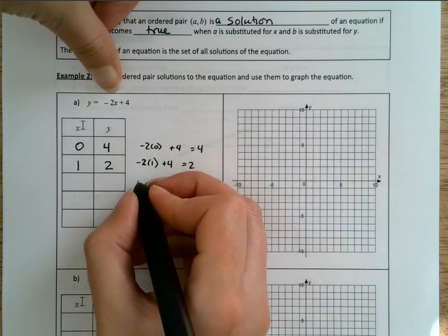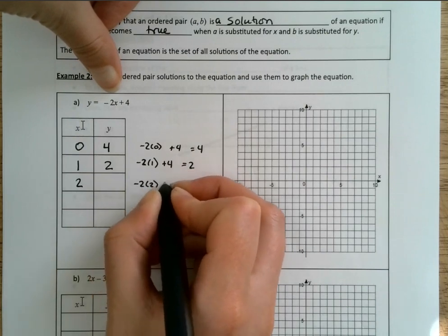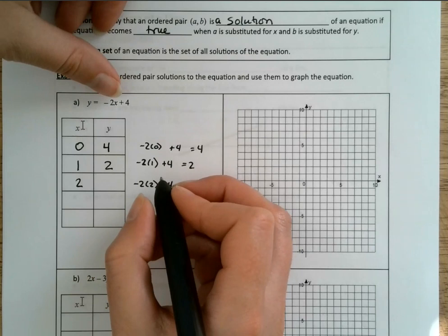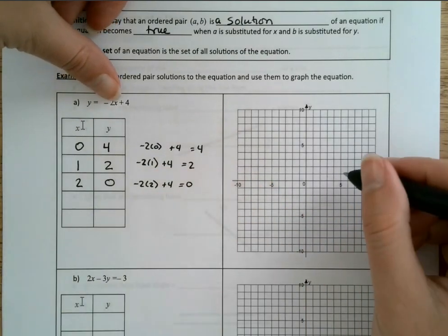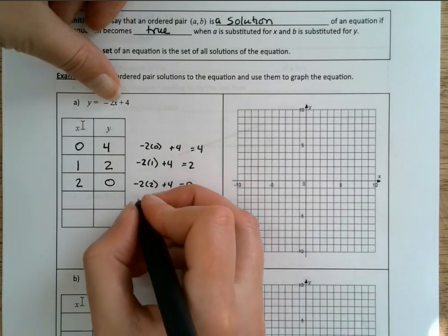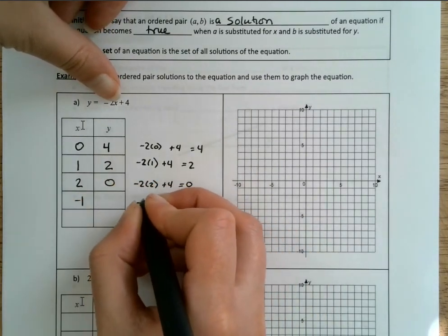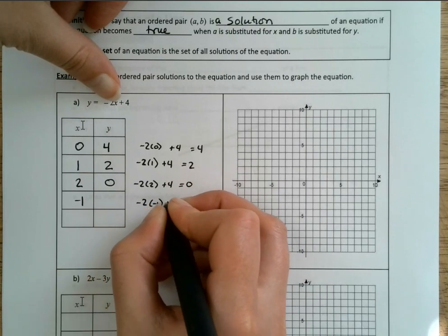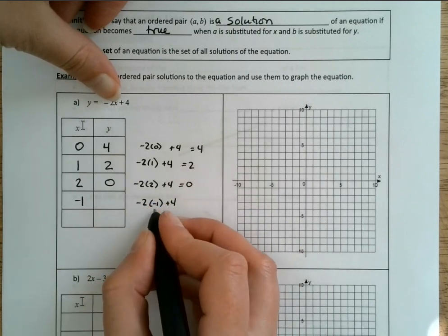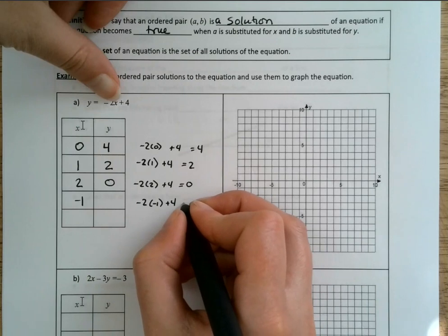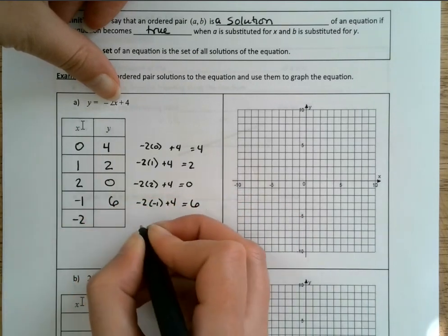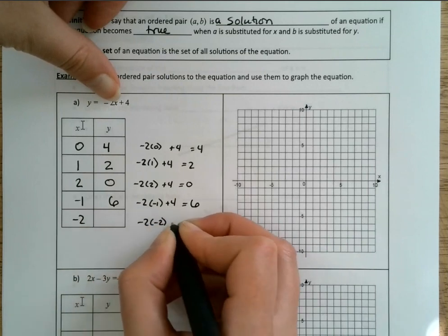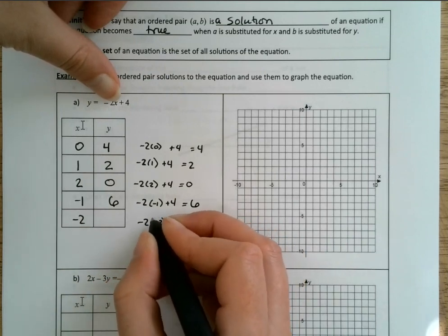If I plug in 2, so this is negative 2 times 2 plus 4. Negative 2 times 2 is negative 4. Negative 4 plus 4 is 0. And I could keep going on that. I'm going to plug in a couple negative ones as well. So we'll have negative 1, say, negative 2 times negative 1 plus 4. That's actually going to make that positive 2 plus 4 is 6. And if I plug in negative 2 times negative 2 plus 4, that's positive 4 plus 4 is 8.